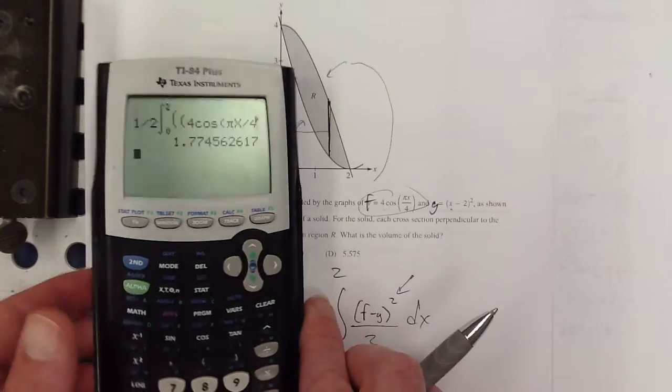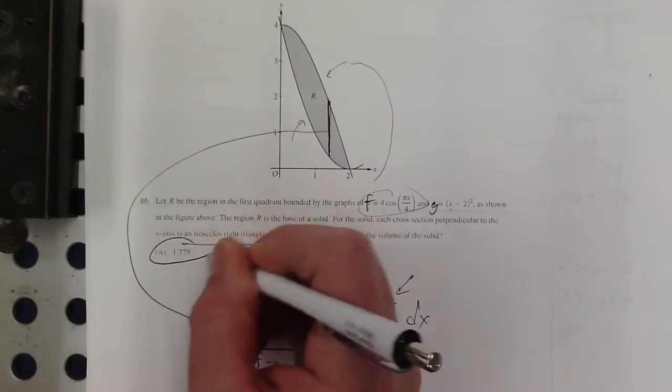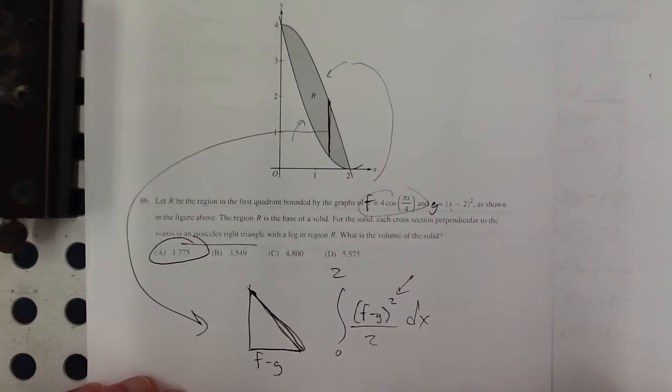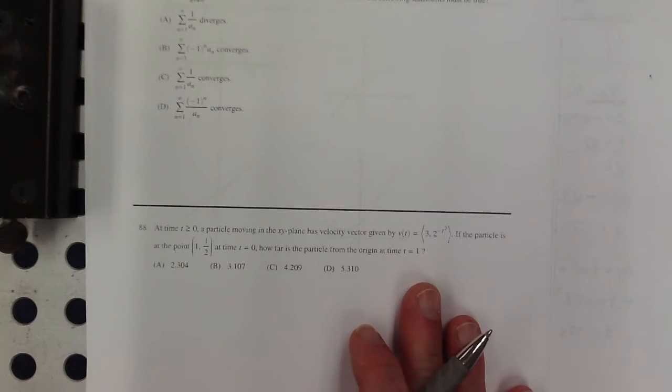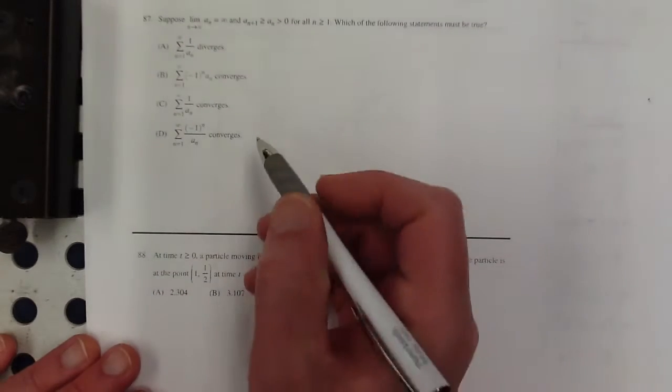Got to be very careful entering everything. Oh, that gives us answer choice A. There's the one where you forgot to cut it in half. Okay, 87. No calculator here.